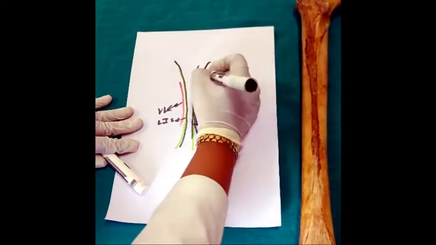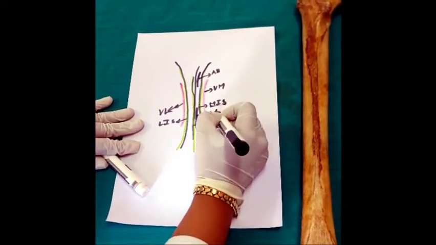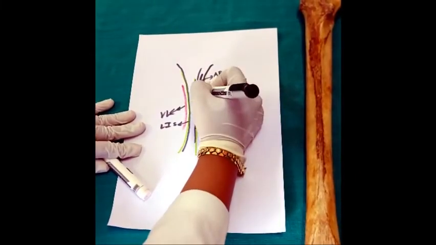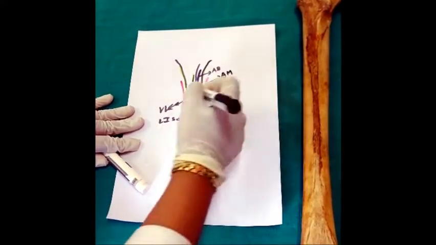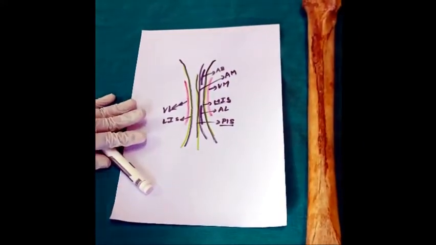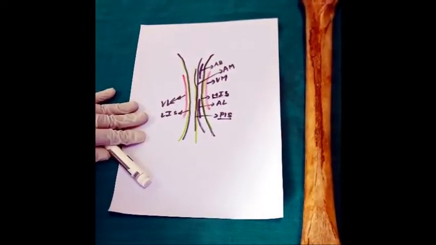So these three adductor muscles are attached between the posterior intermuscular septum and the medial intermuscular septum.